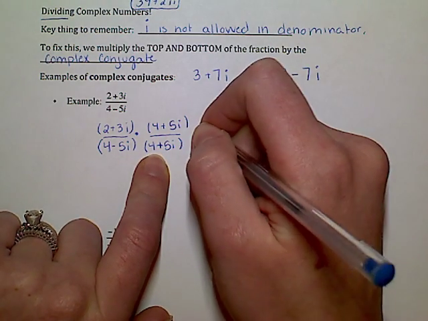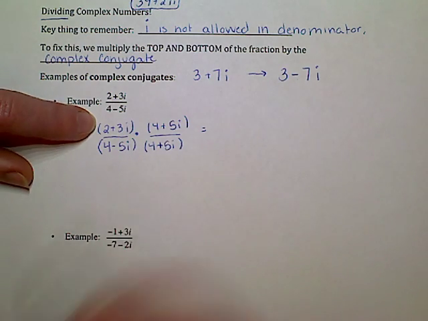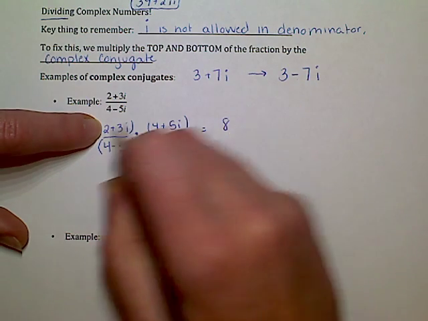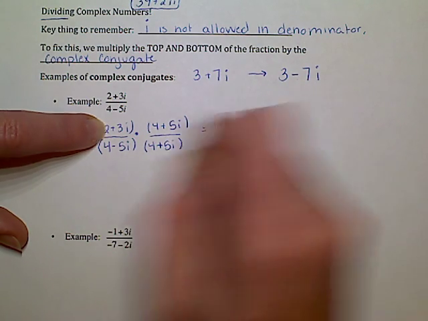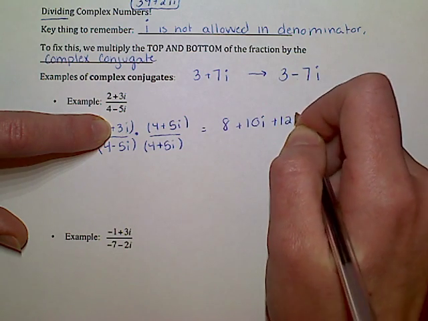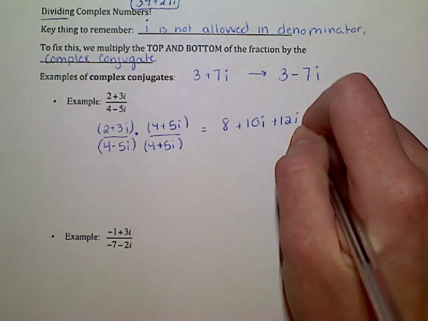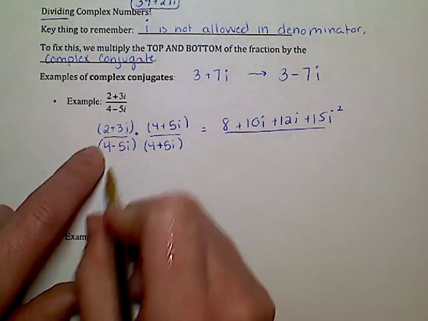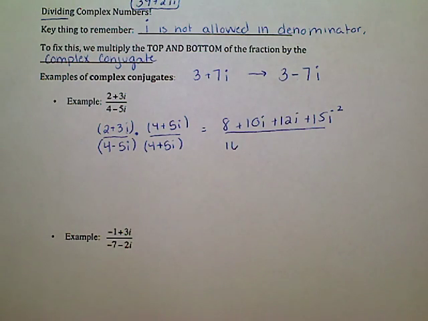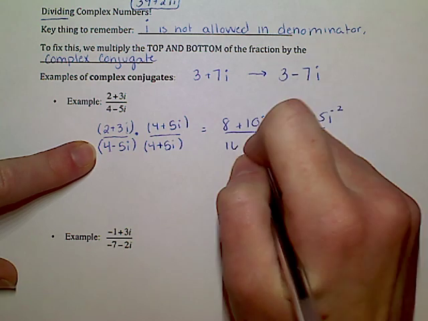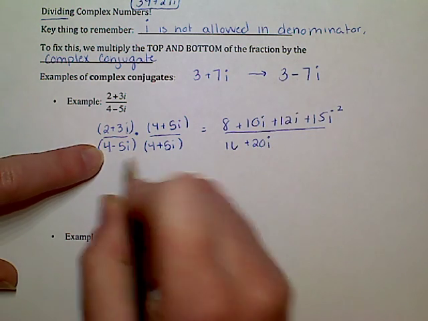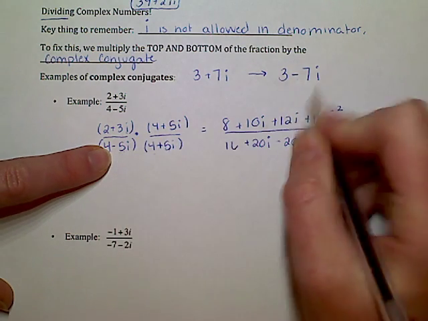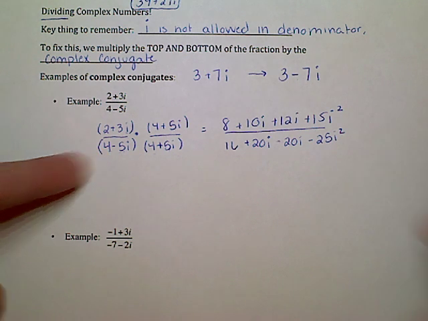Which looks scary, but all that we have to do is FOIL the top together and FOIL the bottom together. So, 2 times 4 is 8. 2 times 5i is 10i. 3i times 4 is 12i. 3i times 5i is 15i squared. And we're going to do that on the bottom as well. 4 times 4 is 16. 4 times 5i is 20i. Negative 5i times 4 is a negative 20i. And negative 5i times 5i is negative 25i squared.